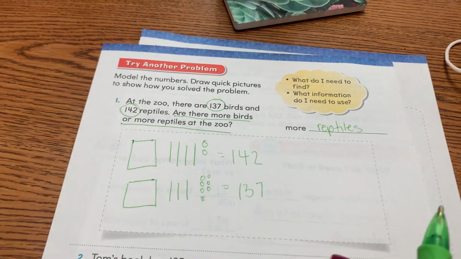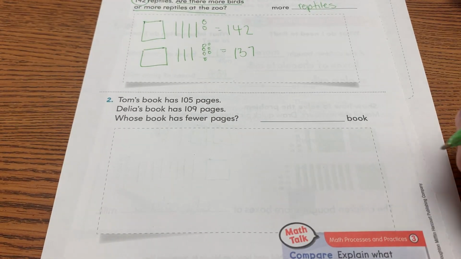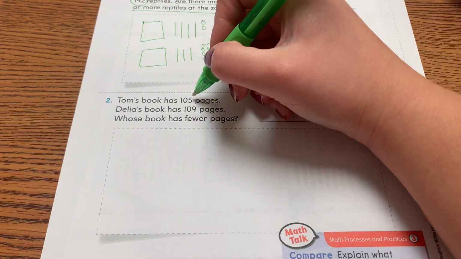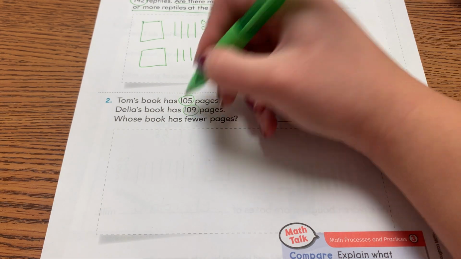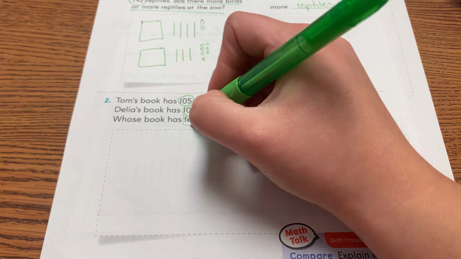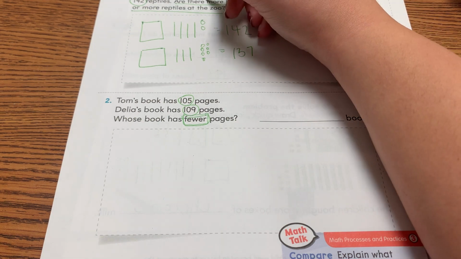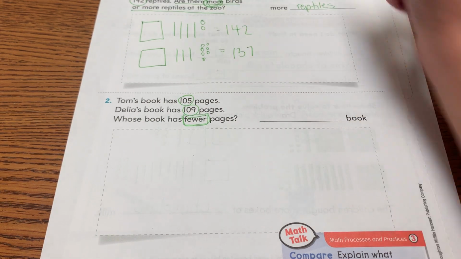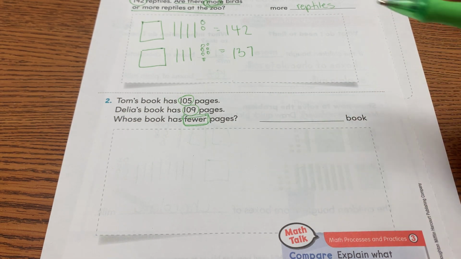Okay, you can pause if you are not ready. Come down to number 2. It says Tom's book has 105 pages. Delia's book has 109 pages. Whose book has fewer pages? Okay, do not let that word confuse you. Normally, we're used to dealing with more up here. We were looking for who had the most. Now we're looking for who has the least or who has fewer pages.